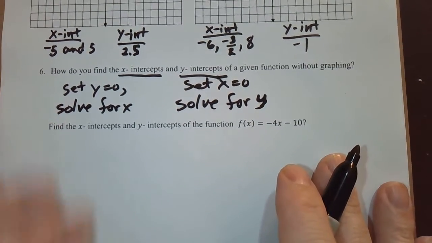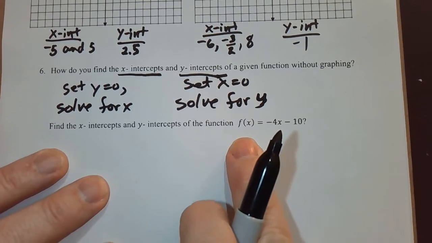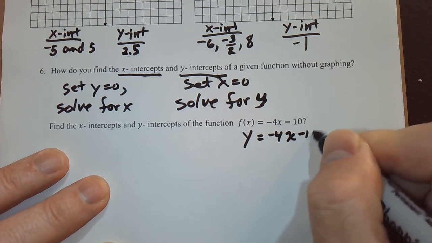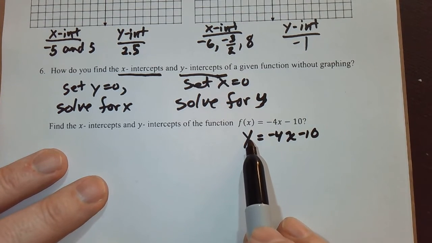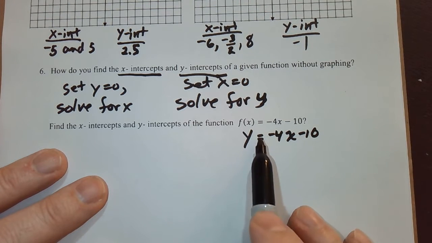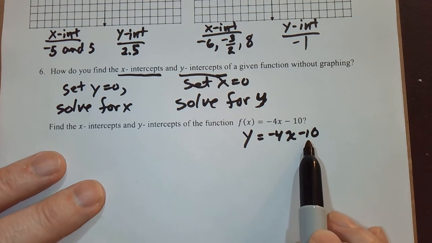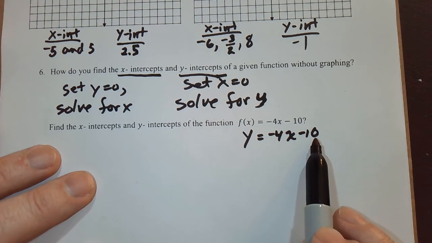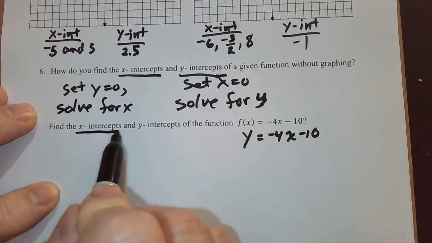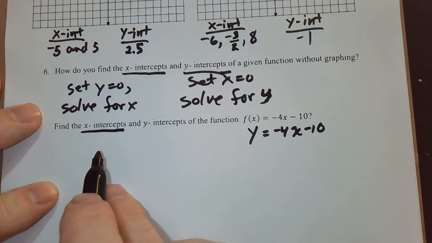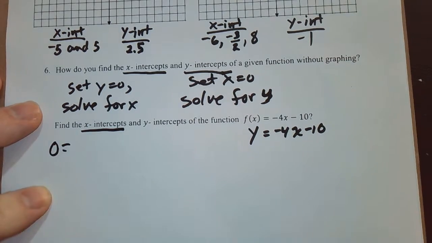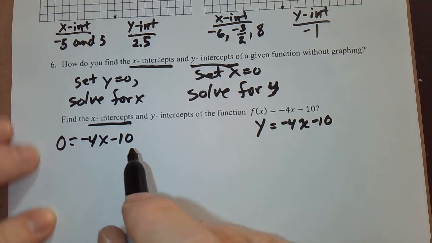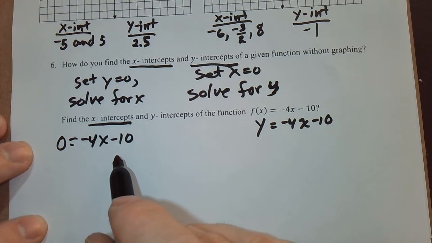Okay, let's do one quick example. Now this is a function which I haven't really talked about functions, but usually f of x just means you can replace that with y. So this is our equation that we are going to find the x and y intercepts of. Y equals negative 4x minus 10. So let's find the x-intercept. Set y equal to 0. So that means 0 equals negative 4x minus 10. Solve it for x, and that'll give us the x-intercept.